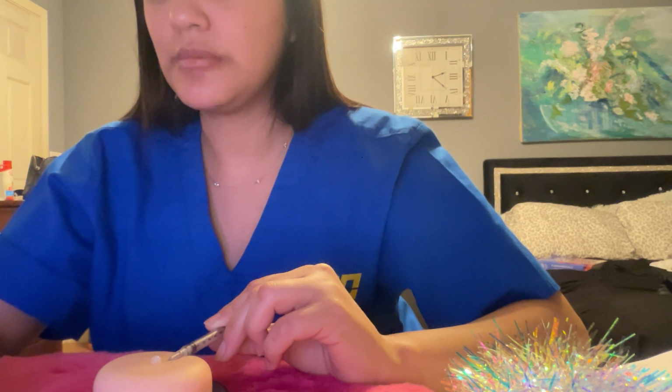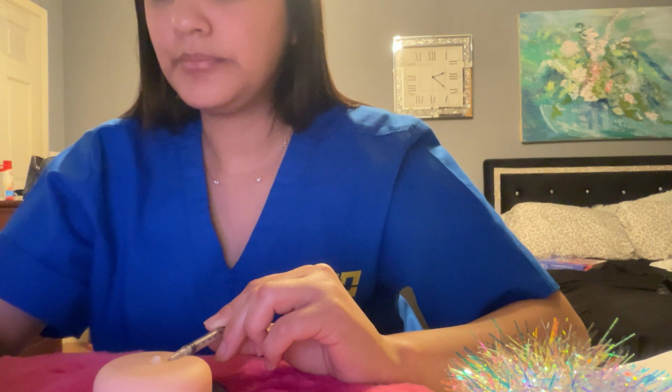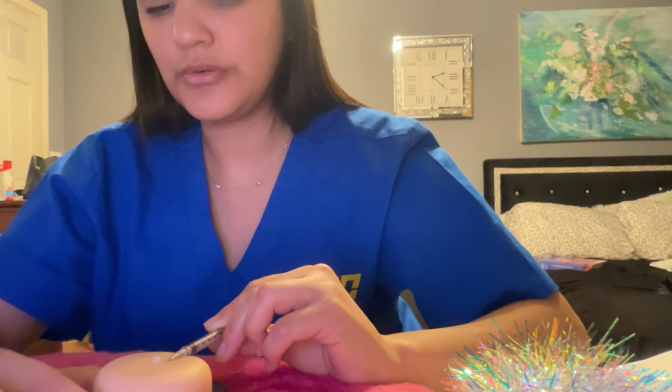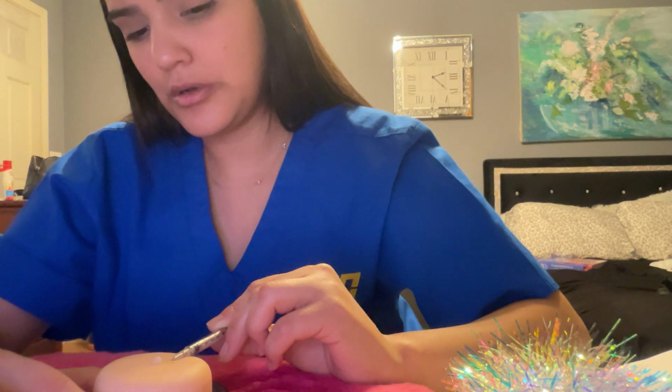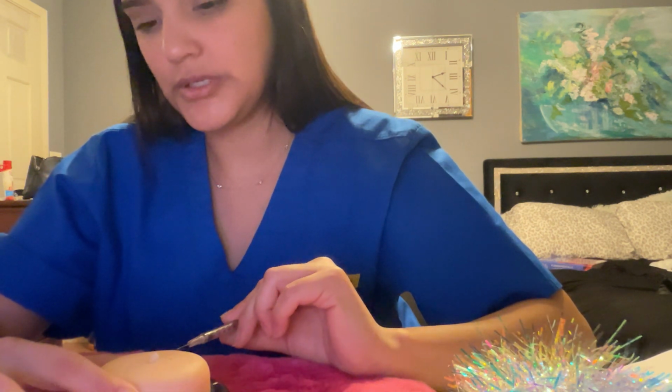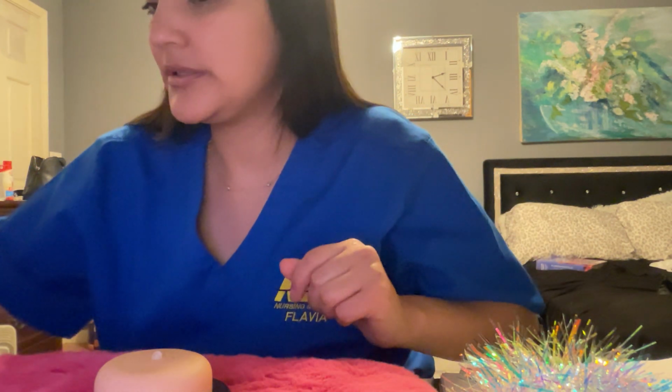Just like that. And then you want to remove the syringe at the same angle that you inserted it. Immediately you would activate the safety using one hand, so I'm just going to remove it. Just like that. And likewise, I'm going to use the scoop method and prop it back up. After that, you would discard the syringe in a sharps container.